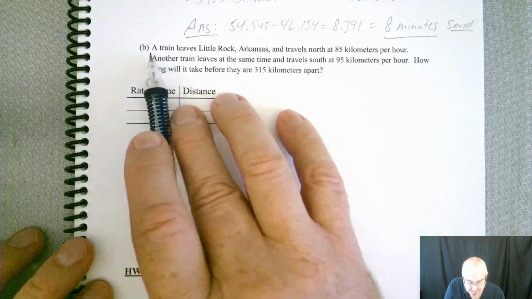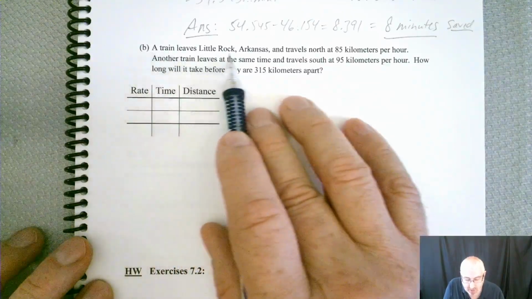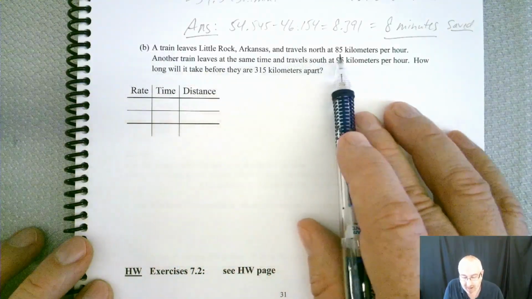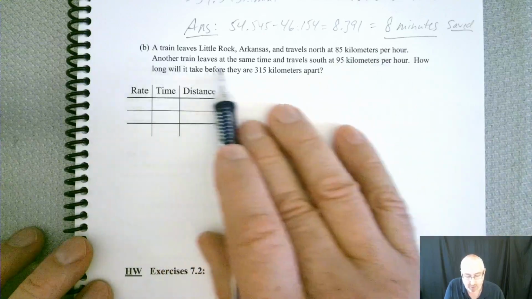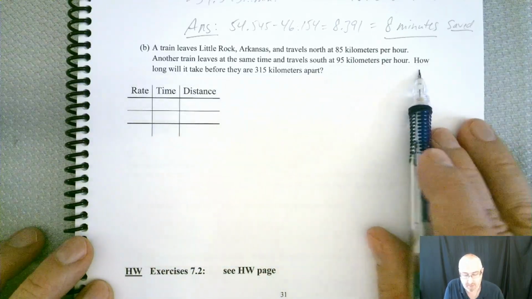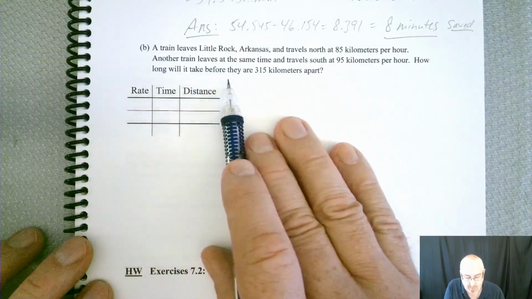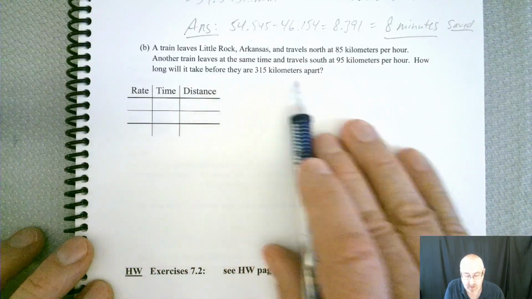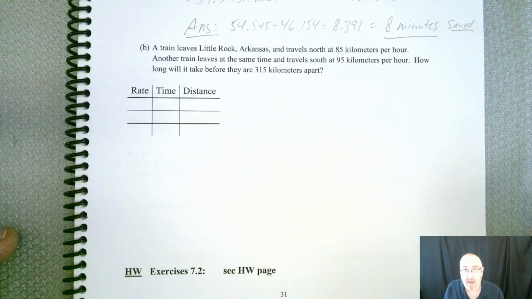All right, let's try our standard distance problem that I'm sure you've seen some in your history. A train leaves Little Rock, Arkansas and travels north at 85 kilometers per hour. Another train leaves at the same time, travels south at 95 kilometers per hour. How long will it take before they are 315 kilometers apart?